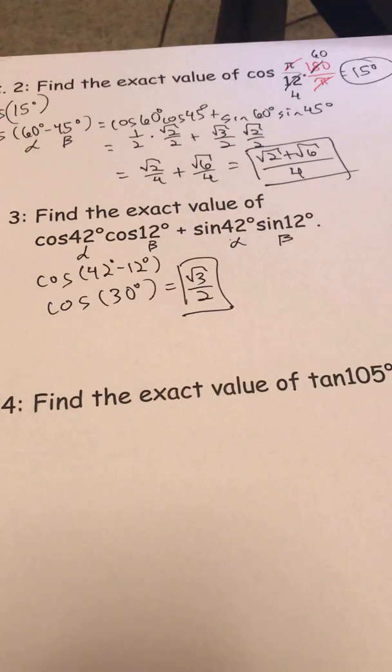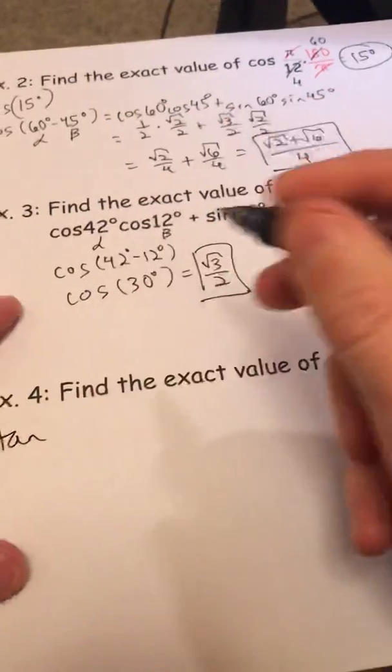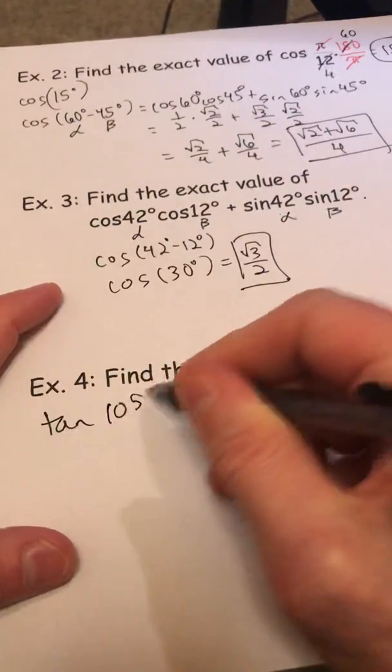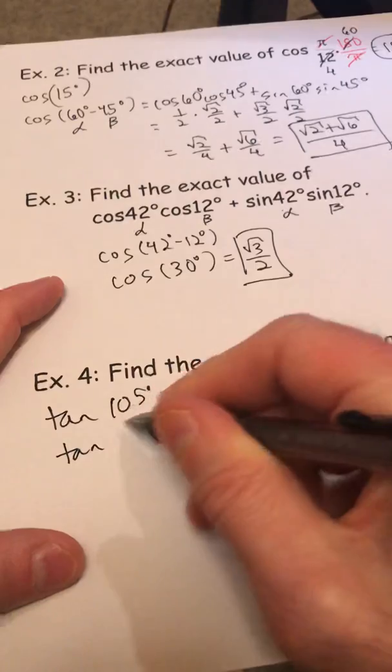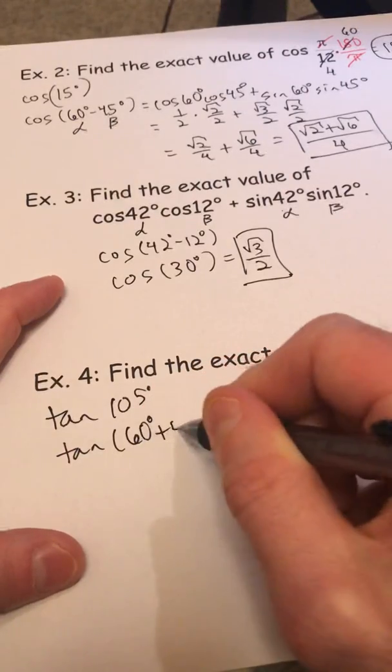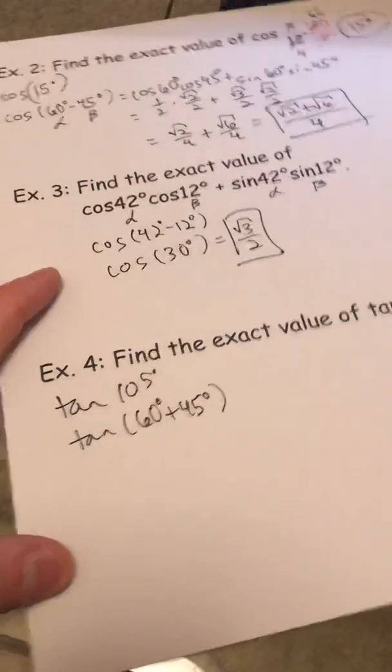All right, one final example for the first half of section 5.2: tangent 105. Now we're going to let you pull in the tangent formulas. And for 105, I'm going to keep using the 60 and the 45. So tangent 105 is the same as 60 plus 45.